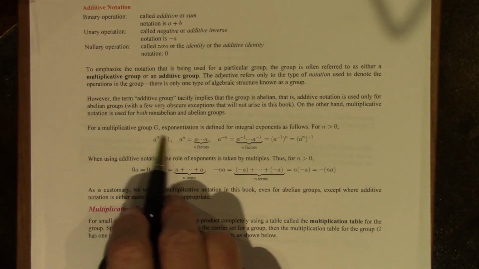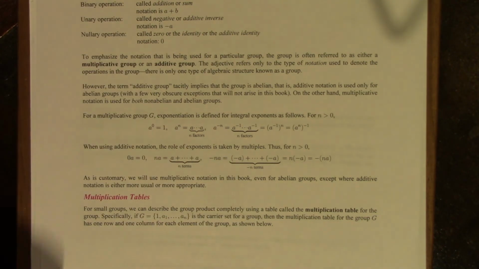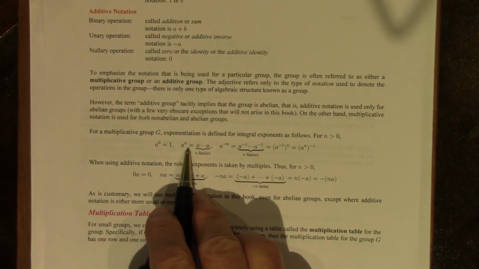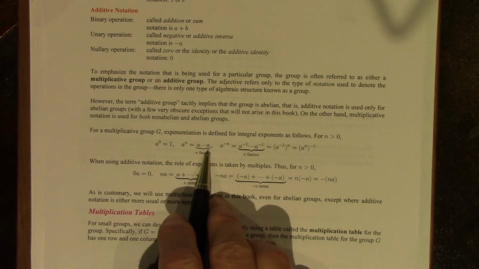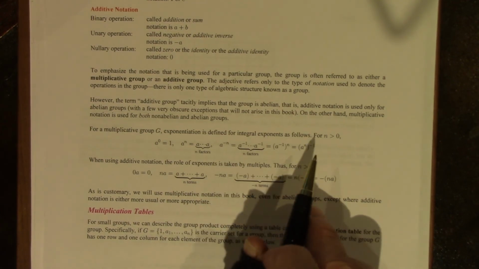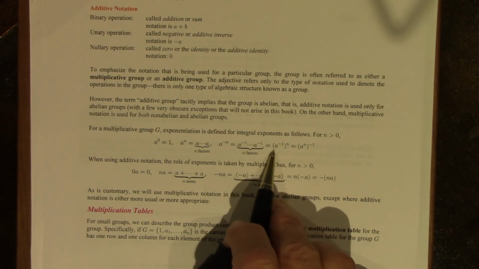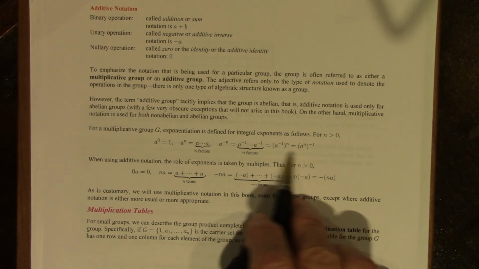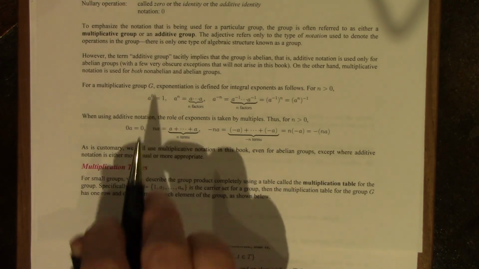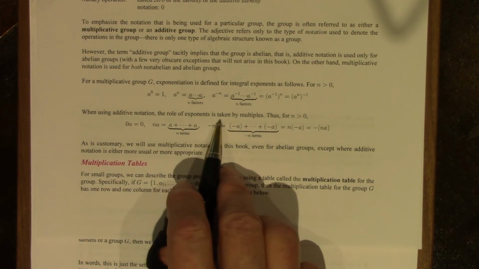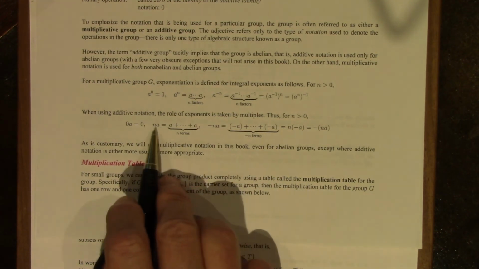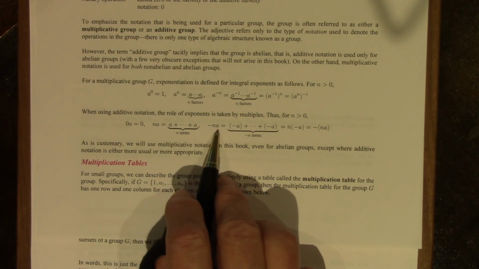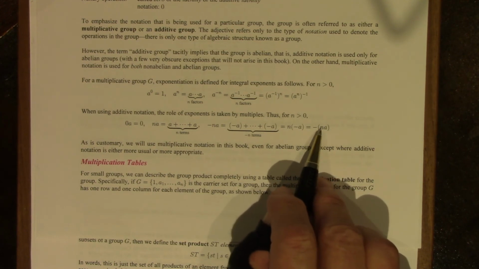For a multiplicative group, exponentiation is just repeated product. So a to the 0 is 1. If n is a positive integer, a to the n is the product of n factors of a. a to the negative n is the product of n factors of a inverse, which can also be written as the inverse of a to the n. And I'll let you sort out why that is. When you use additive notation, the role of exponents is taken by multiples. So you have na, which is the sum of n copies of a, and negative na, which is the negative of n times a.